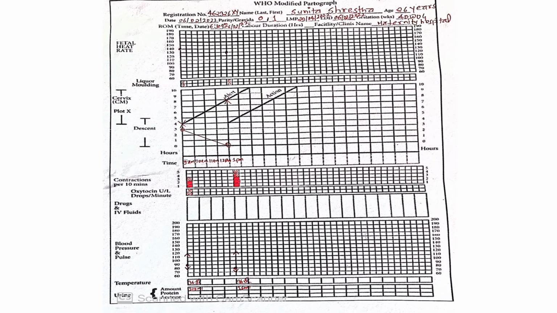Based on the information of the woman, I have recorded in the partograph. You can see here the cervical dilatation: as her cervical dilatation was 8 centimeters, it is plotted here. The fetal heart rate was 130 beats per minute, so it is plotted here. The liquor was clear, so it is written C, and there was no molding, so it is written as 0.